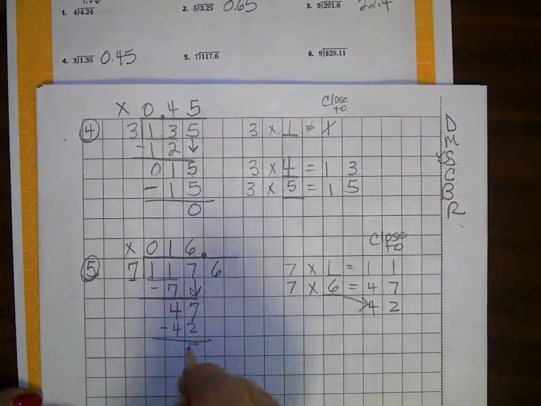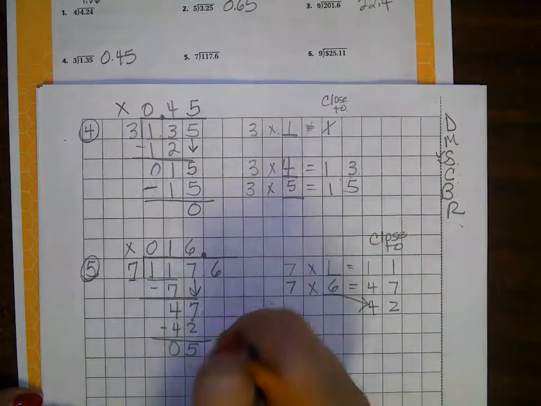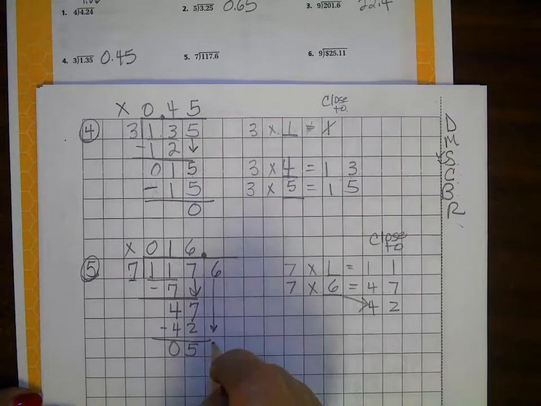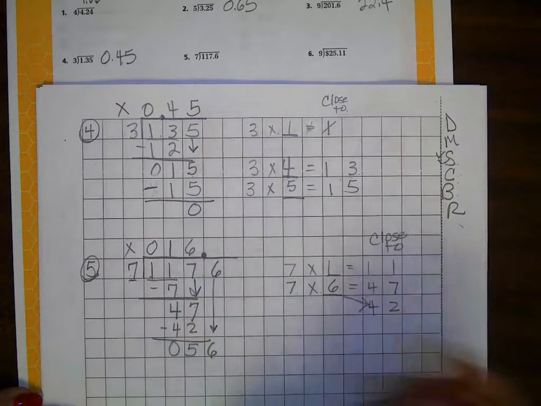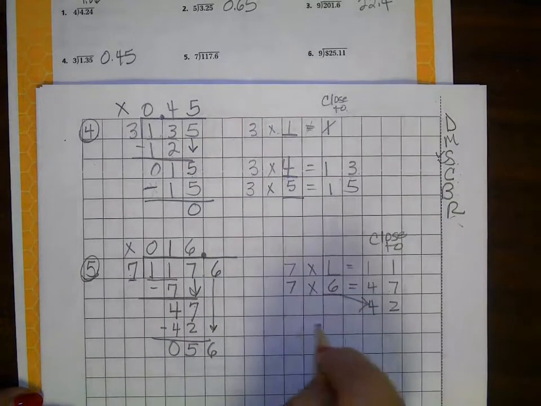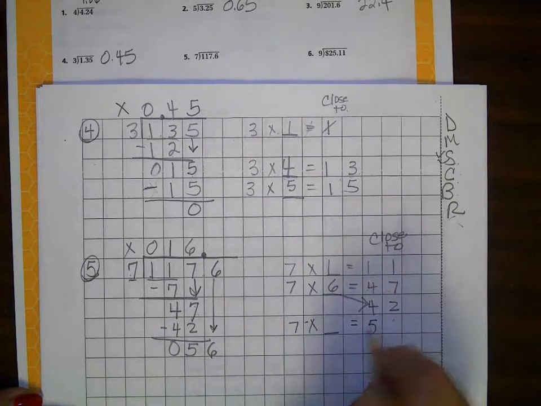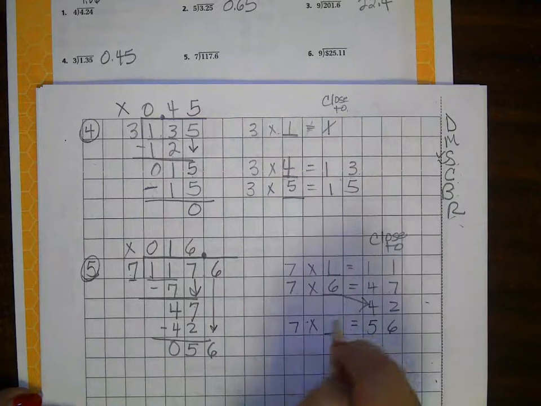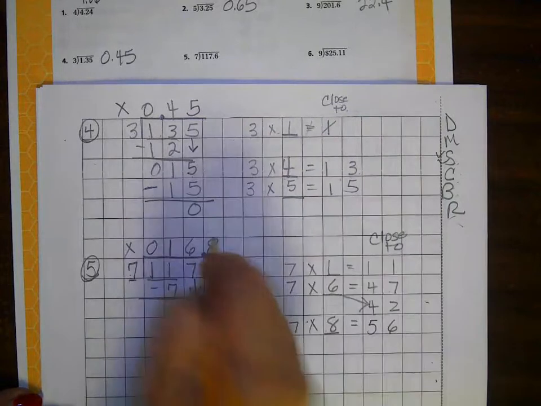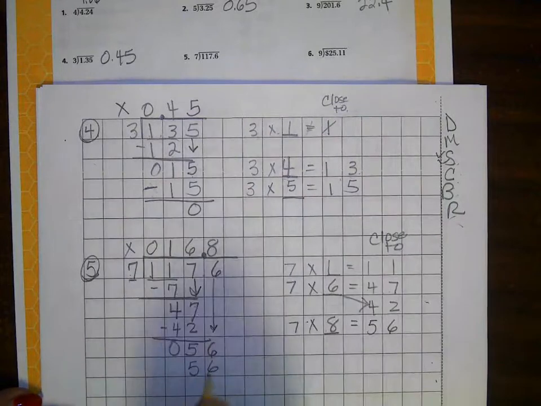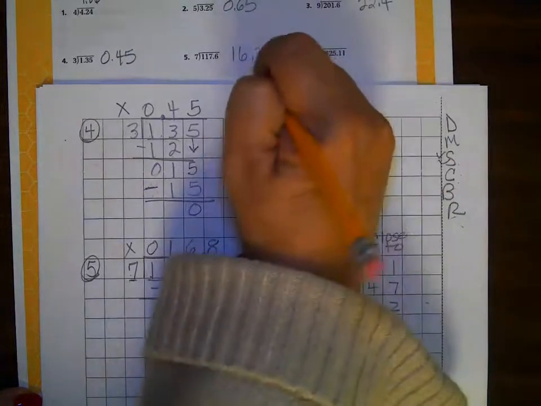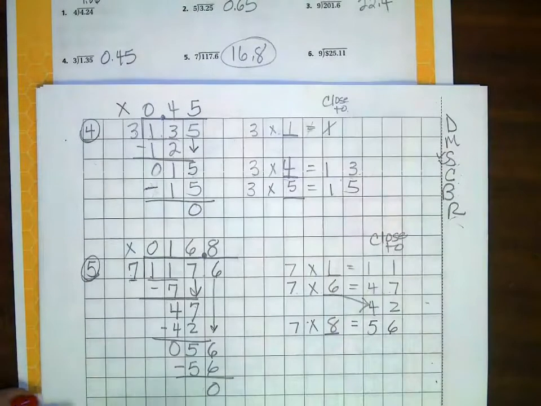7 minus 2 equals 5. 4 minus 4 is 0. I'm going to bring down. And this is 6. And I'm going to repeat. 7 times some number equals 56. And so what do we have here? Right, it's going to be 8. So 7 times 8 equals 56. Subtract that out, and it's 0. So the quotient is going to be 16 and 8/10. All right, let's go to number 6.